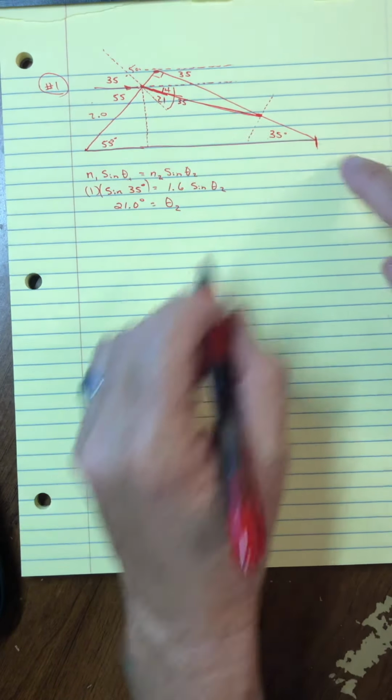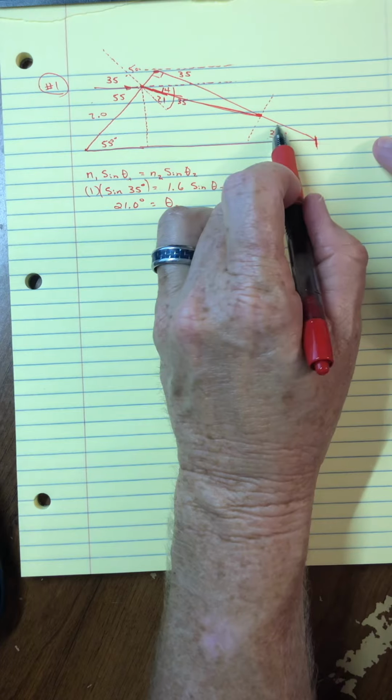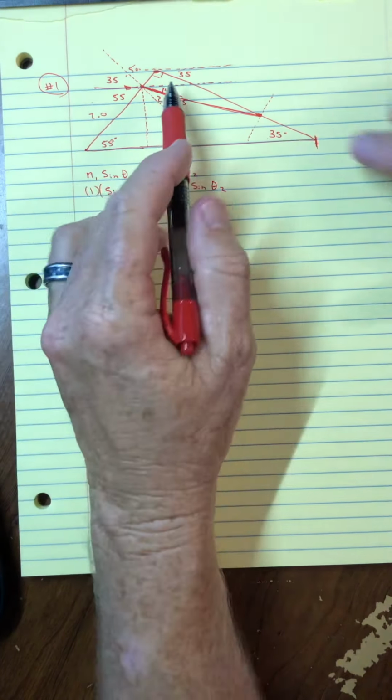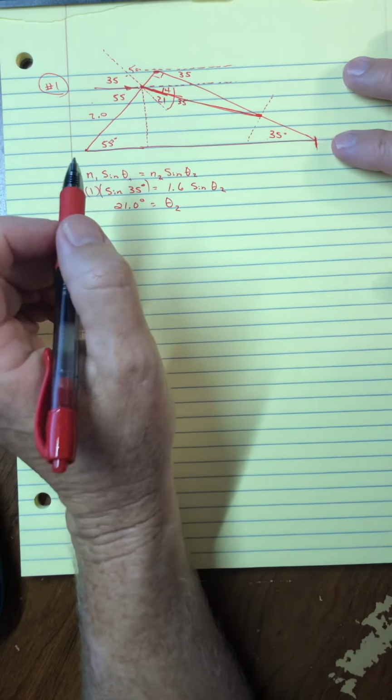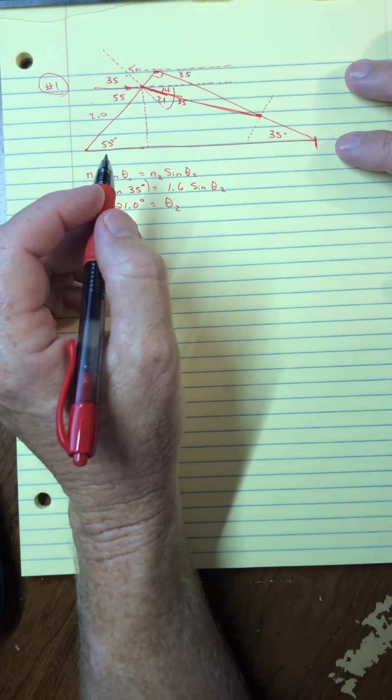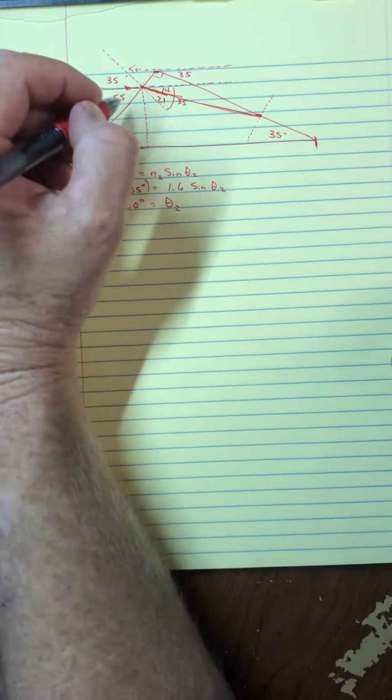And if it crosses it beyond this point, then I know it must have hit this face. If it crosses before this point, well, then it doesn't hit this face or this side of the triangle. So let me do this.